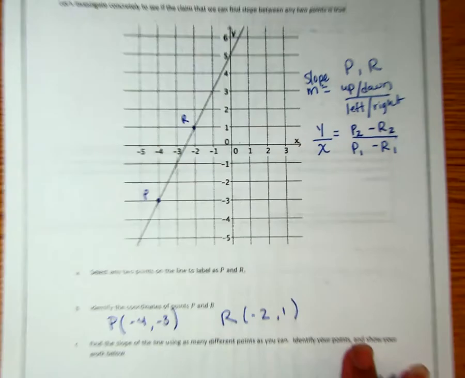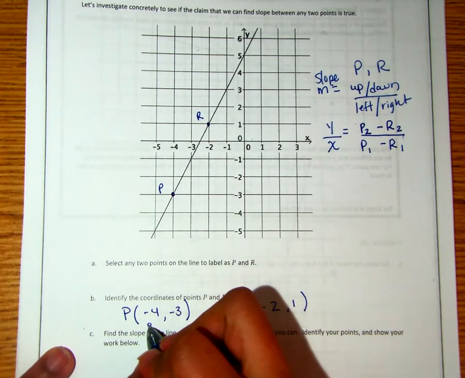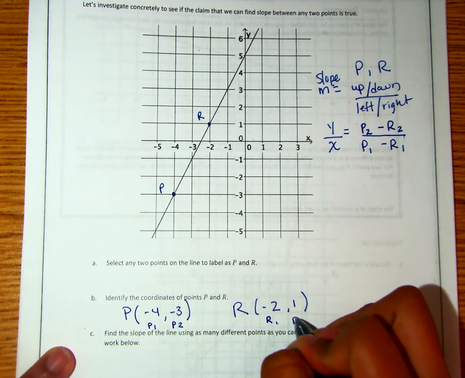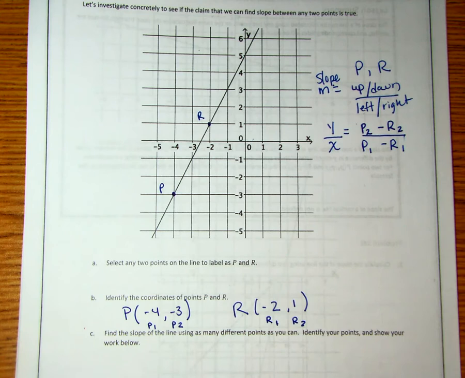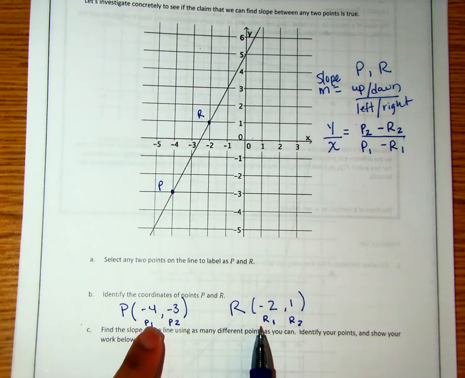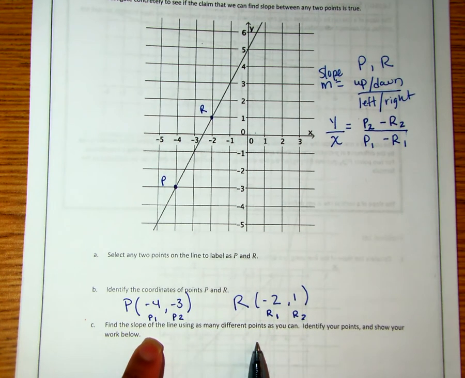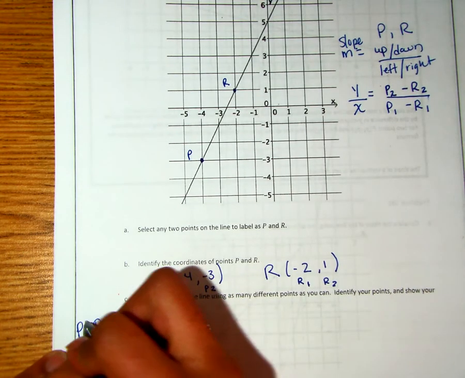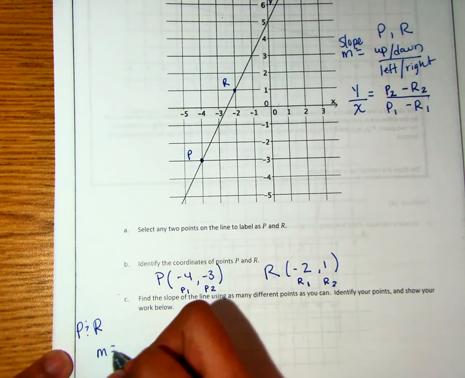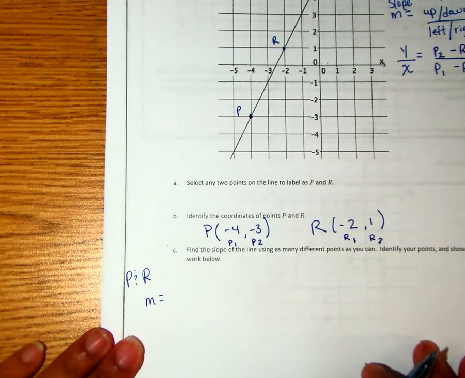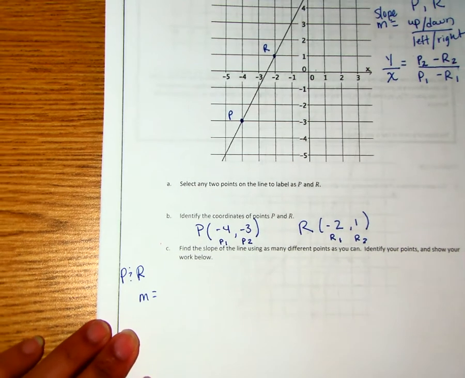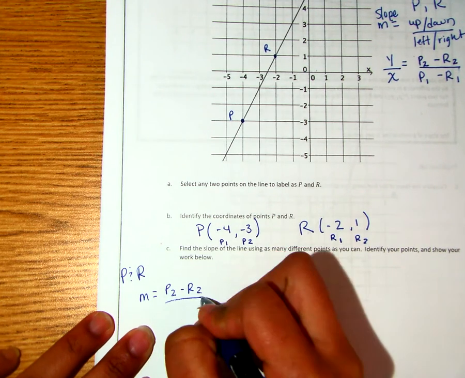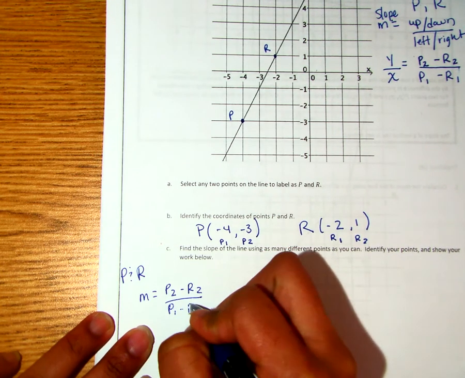So again, if I go down to part B and I label these x and y, I'll be able to then find the slope using the formula. So let's use points P and R to find the slope. Remember, whenever we're using any formula, the first step is to write down the formula we've been given. So slope is P2 minus R2 over P1 minus R1.